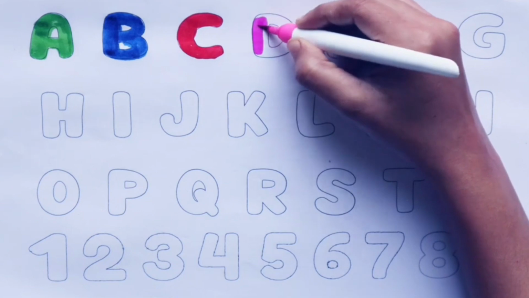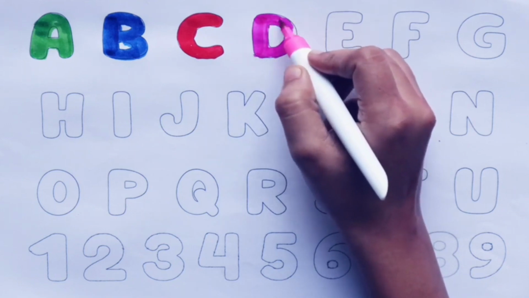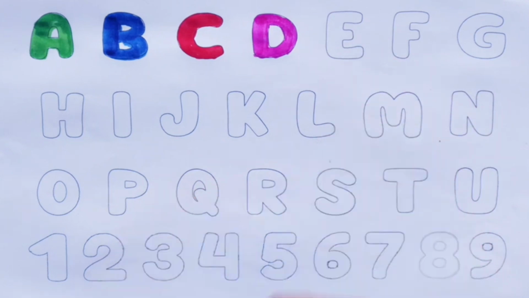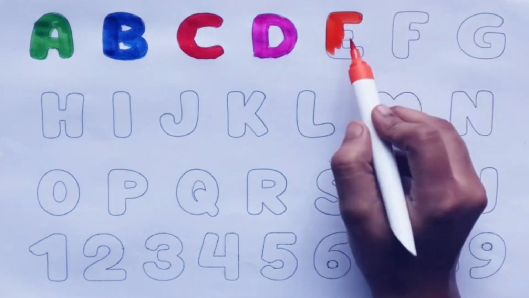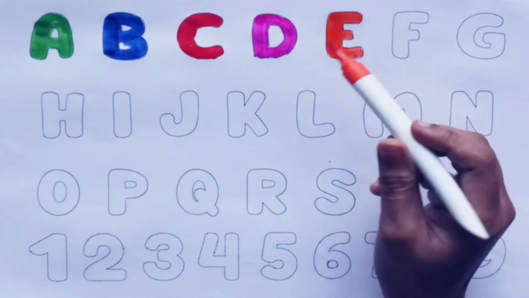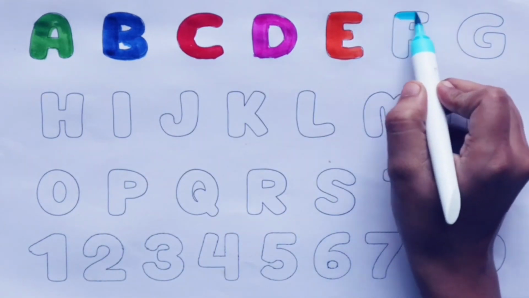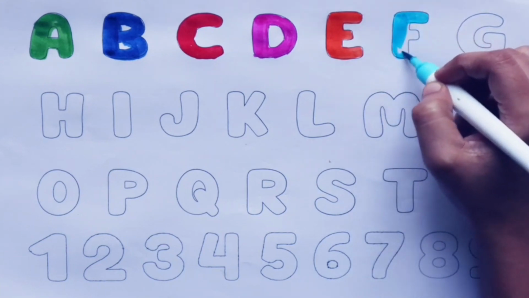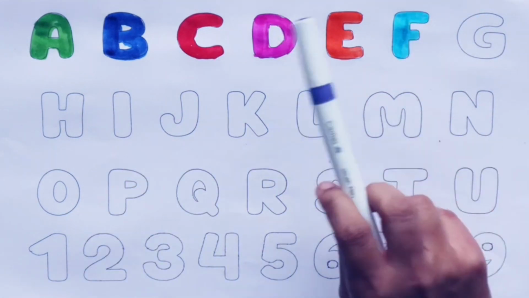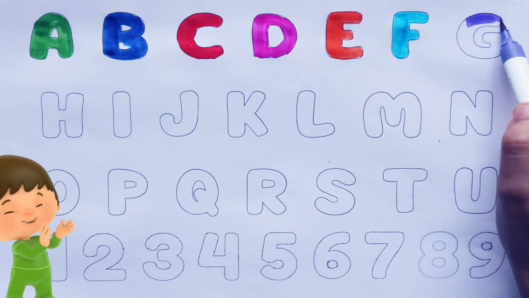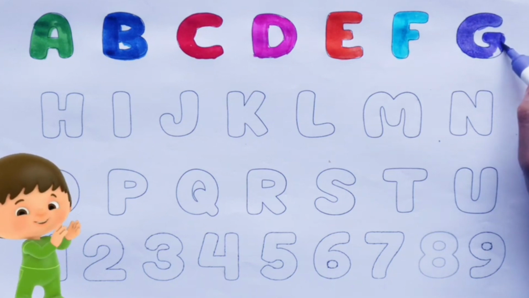Pink. D for doll. Orange. E for egg. Sky blue. F for frog. Violet color. G for grapes.